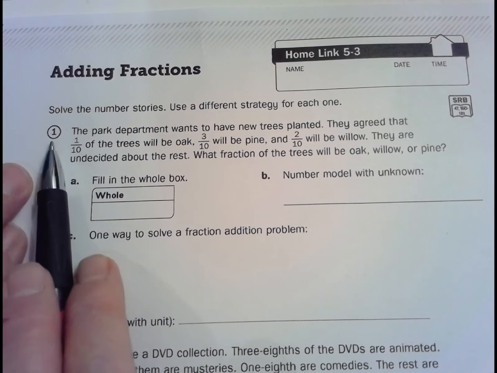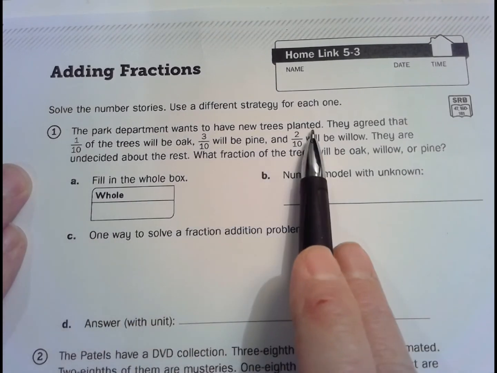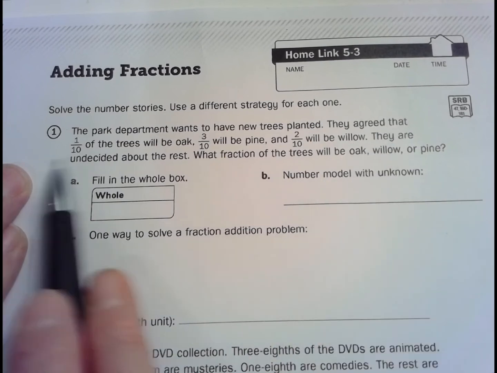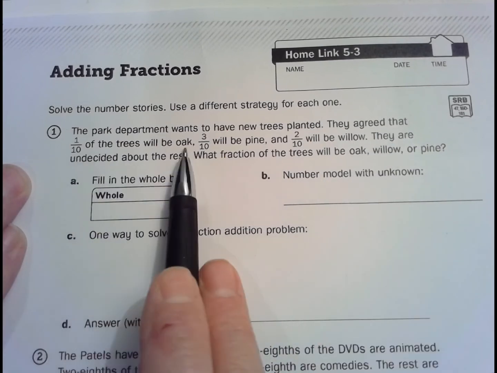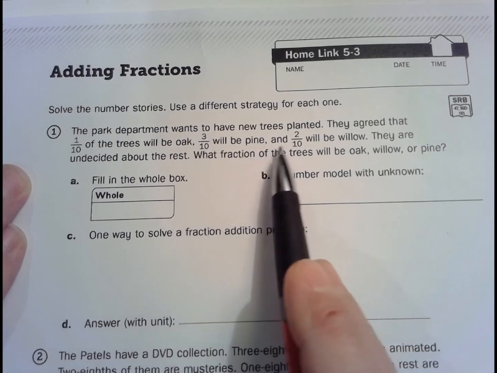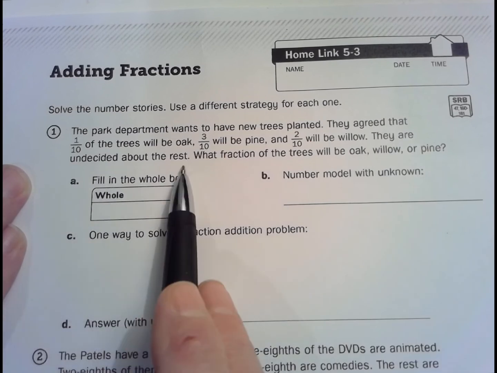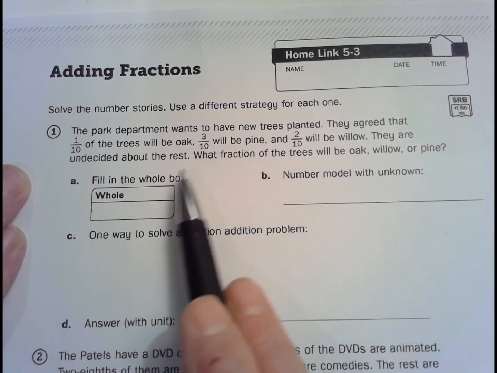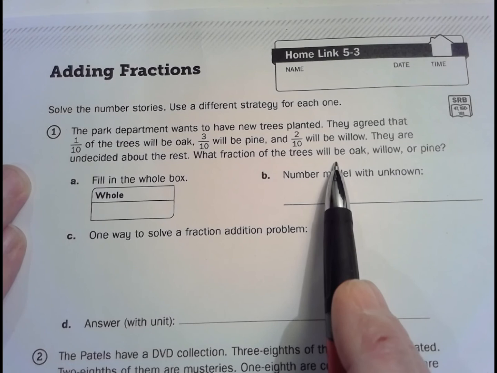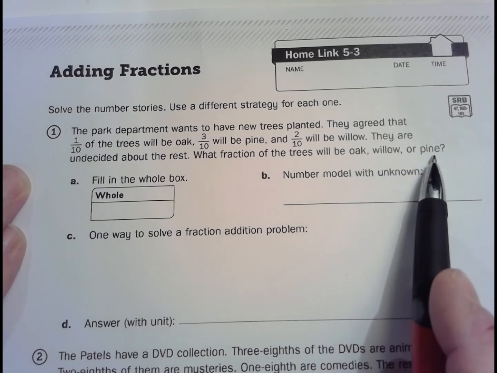Okay, so here's our first problem, number 1. The park department wants to have new trees planted. They agreed that 1/10 of the trees will be oak, 3/10 will be pine, and 2/10 will be willow. They are undecided about the rest. What fraction of the trees will be oak, willow, or pine?